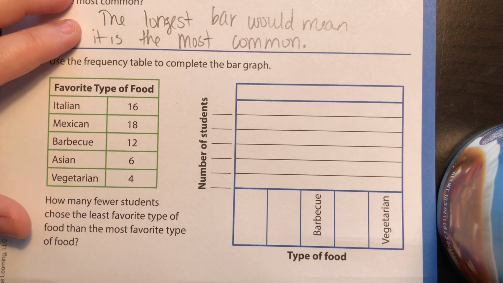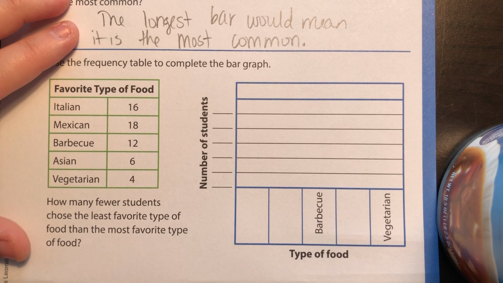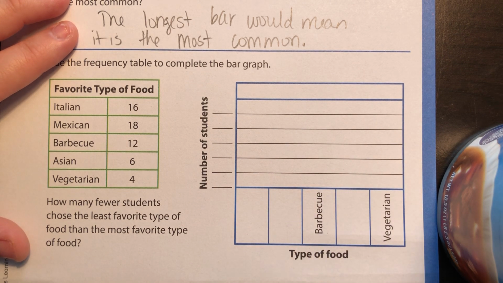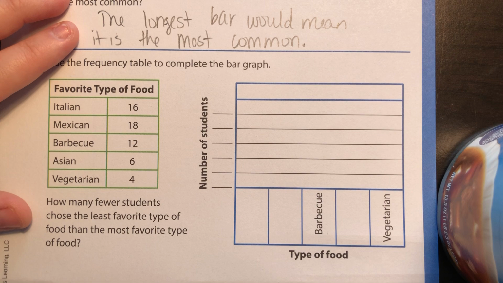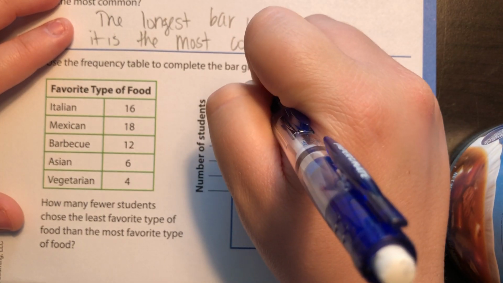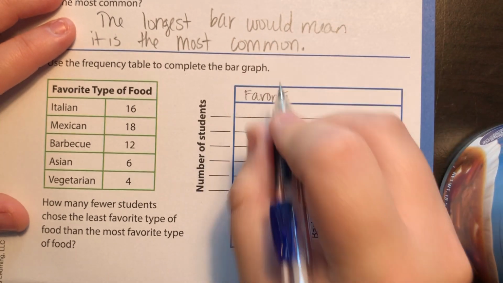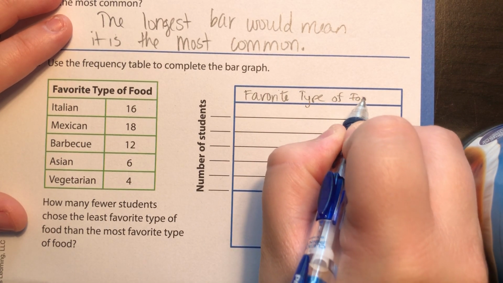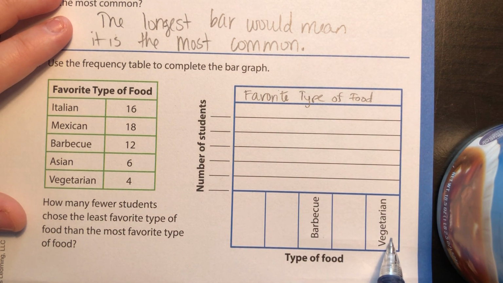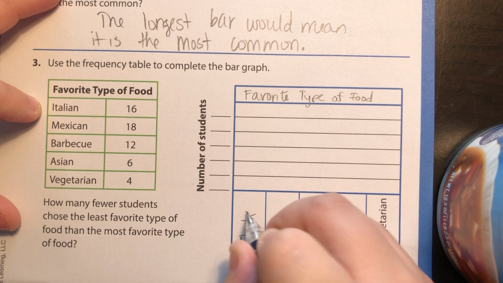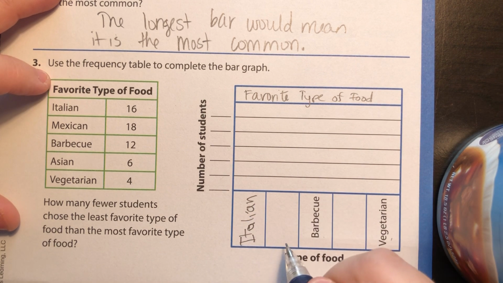Okay, and here I have a lot of things that were kind of left empty, and also this is a bar graph that's actually going to go up instead of to the side, but do not worry, it works the same way. I'm going to help you. Favorite type of food. Title, favorite type of food. The labels are right here on its side. So Italian, Mexican.